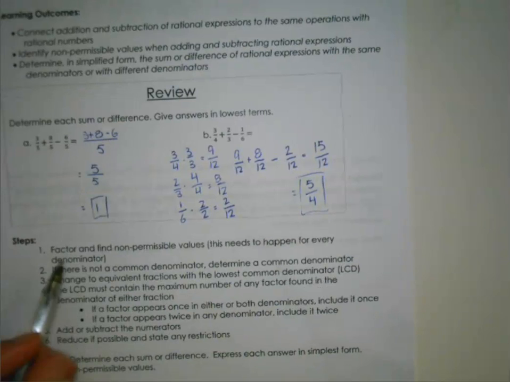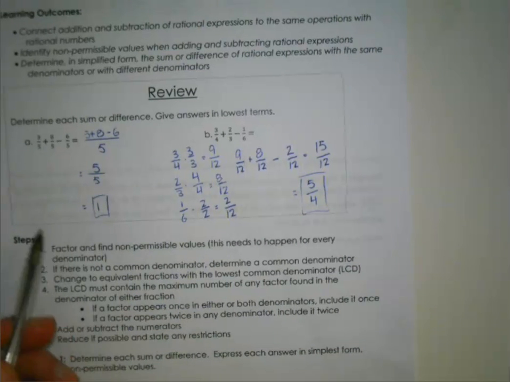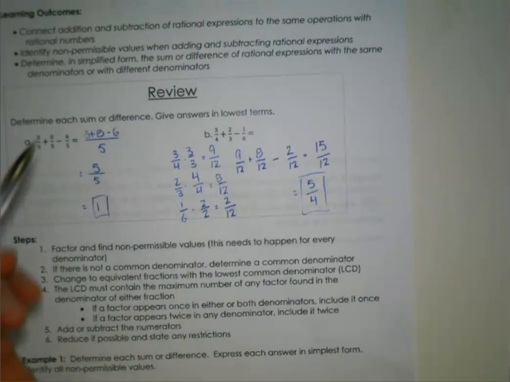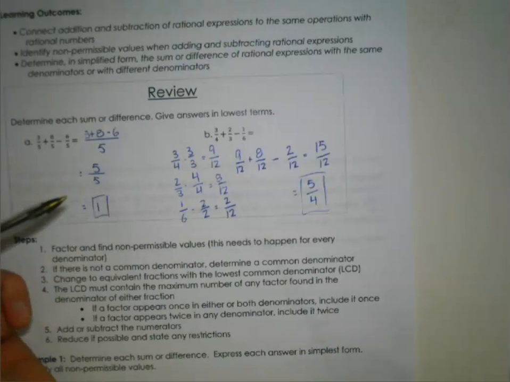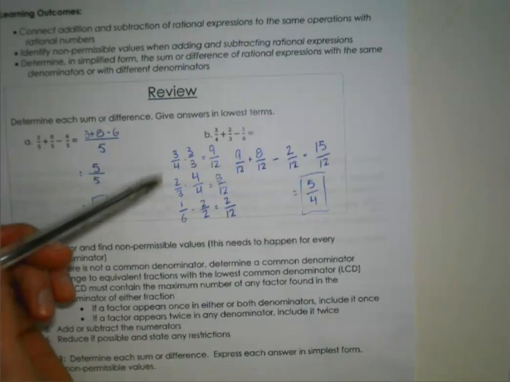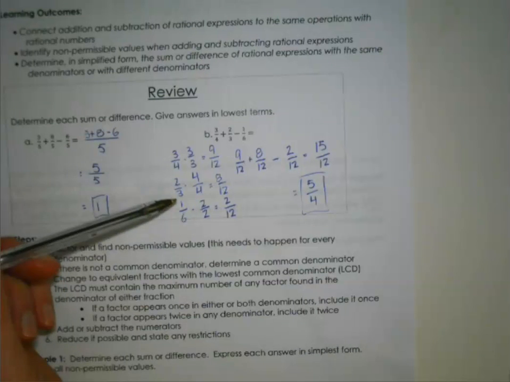We are going to be using these same concepts exactly for working with rational expressions.